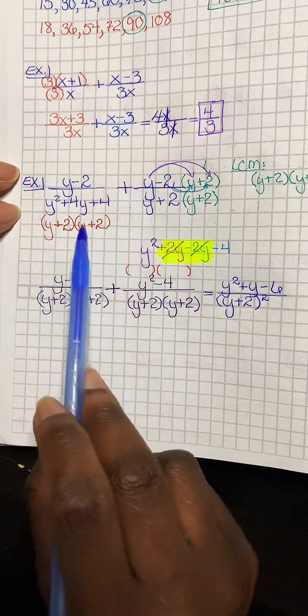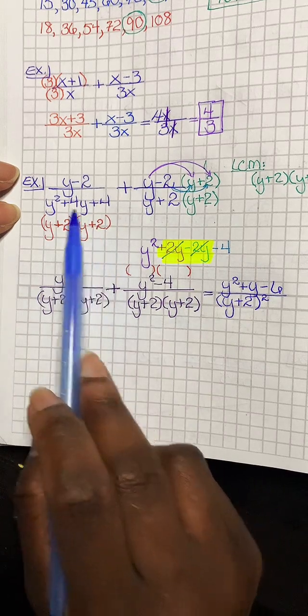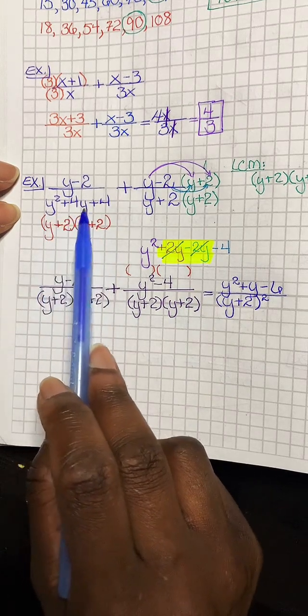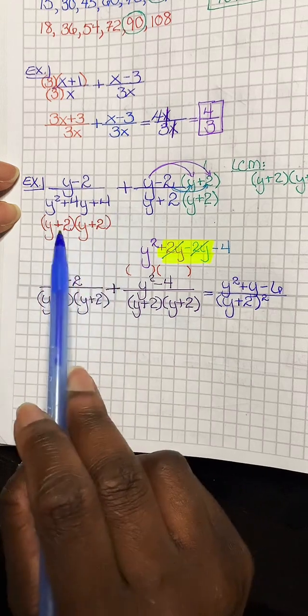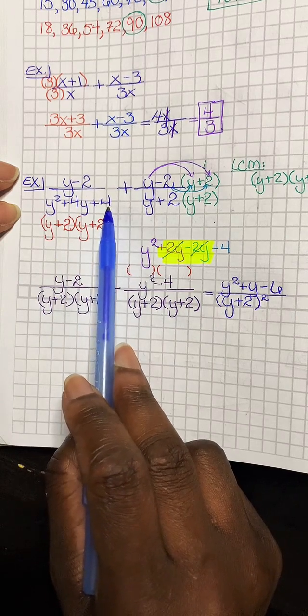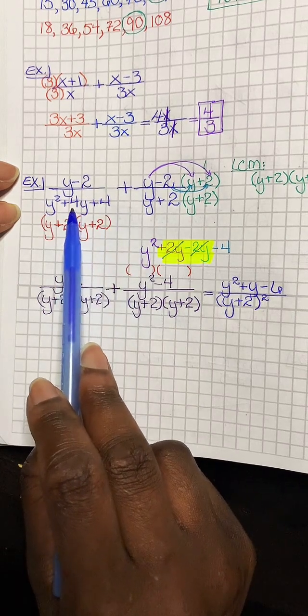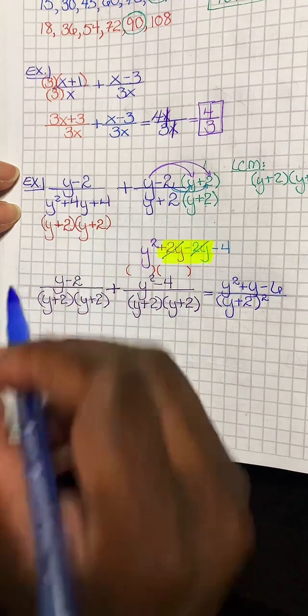All right. So this part here was where we were factoring. Since we had y squared plus 4y plus 4, once we factored it, what two numbers multiplied together give me 4, and the same two numbers add together to give me 4? Okay, what happened to the 4y?